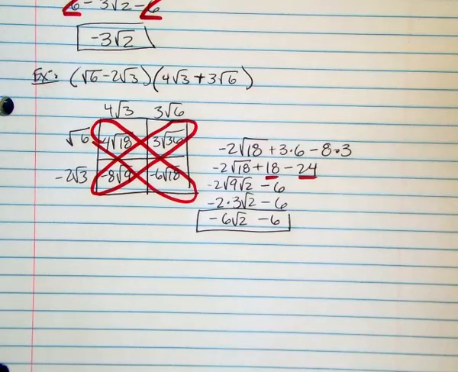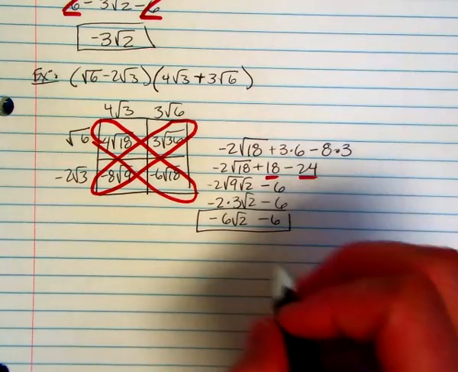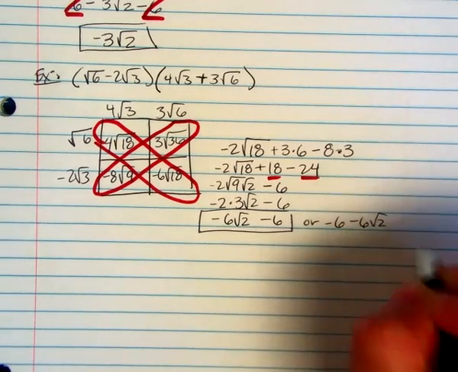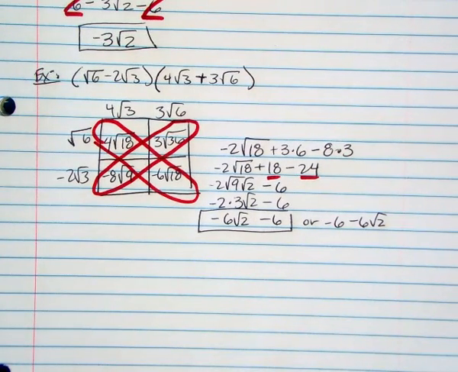The order does not matter. You could have put this in the other order, and it could have said negative 6 minus 6 root 2. Both of those would be acceptable final answers.